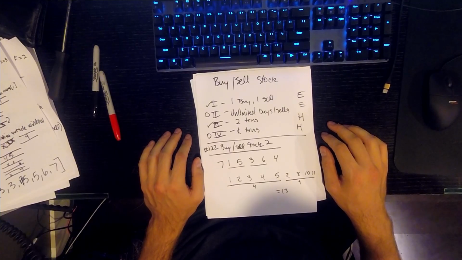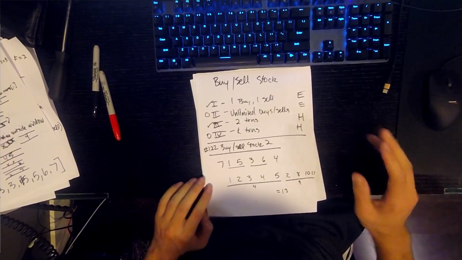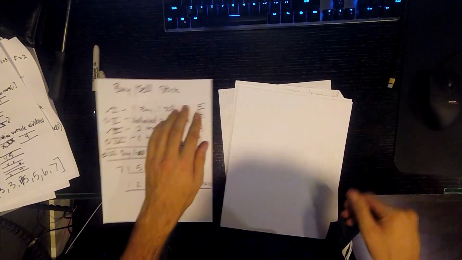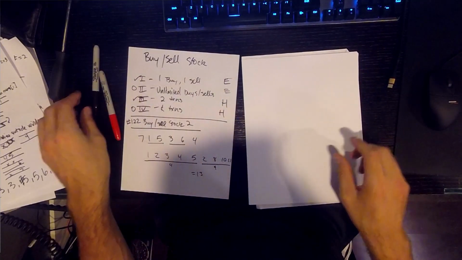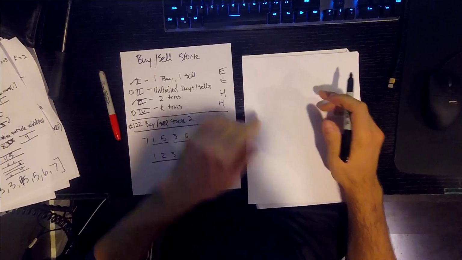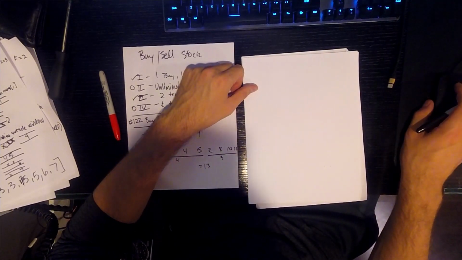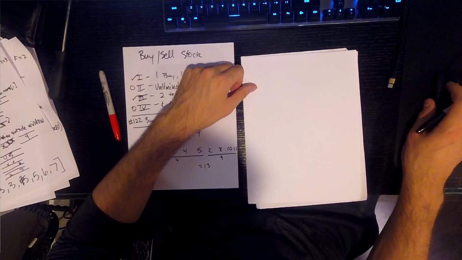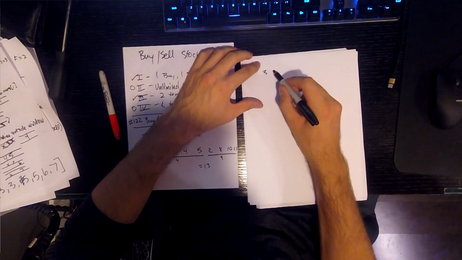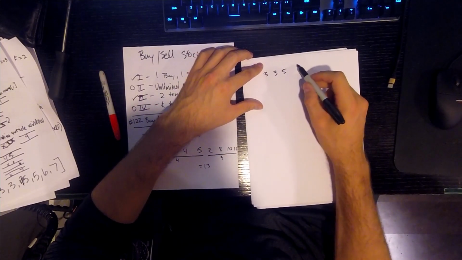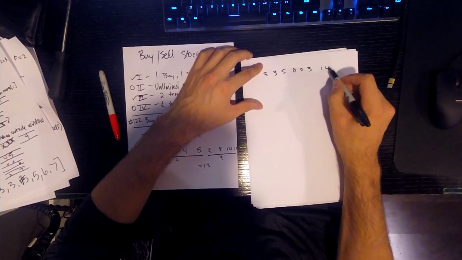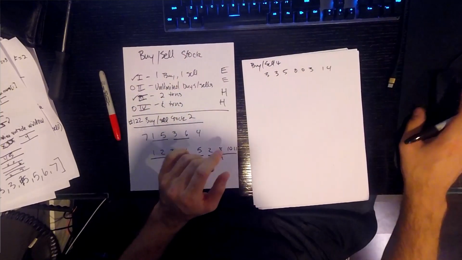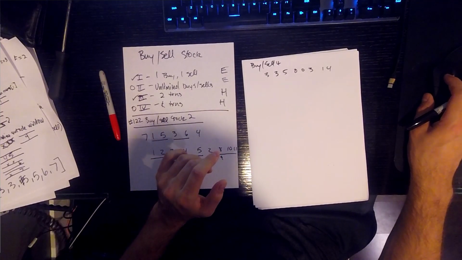So the next one is K transactions, and I'm going to go back to here. So if you remember from the two transactions question, if you're given, I'm just pulling up an example here. Let's see. Yeah. So given a 3, 3, 5, 0, 0, 3, 1, 4. Also, this is buy sell 4, and this is LeetCode number 188.